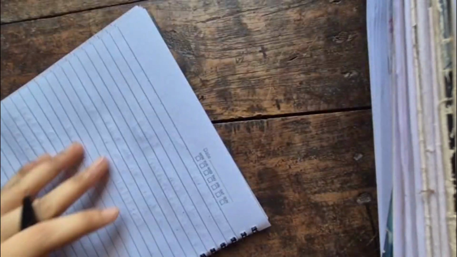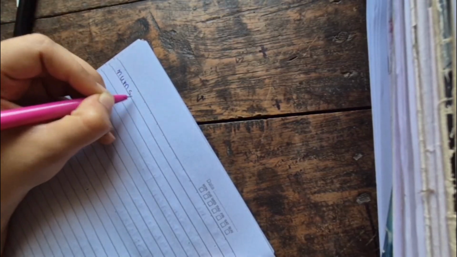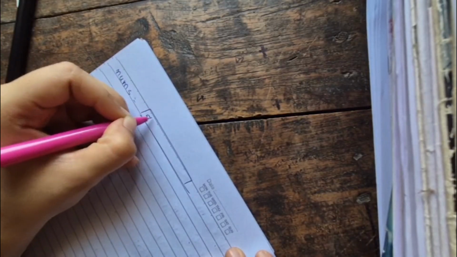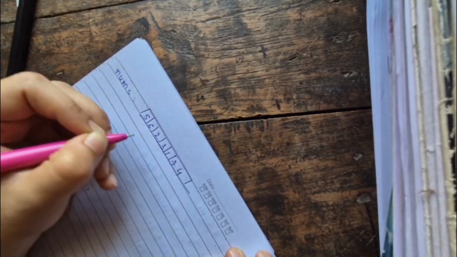But with the prefix sum, what we will do is pre-compute the prefix sum. What I mean by pre-compute is, let's say I'm given this nums array, which I've shown just on this front page: 5, 6, 2, 3, 1, 7, and 4.